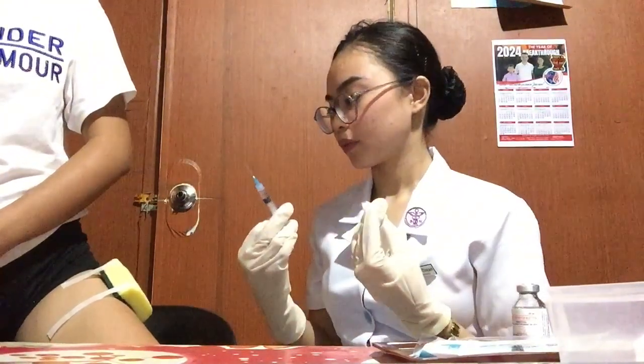If using a prefilled unit dose medication, take caution to avoid dripping medication on the needle prior to injection. If this occurs, wipe the medication off the needle with a sterile swab. Now inject the medication using the Z-track technique.